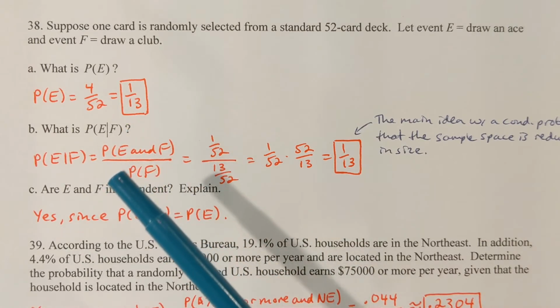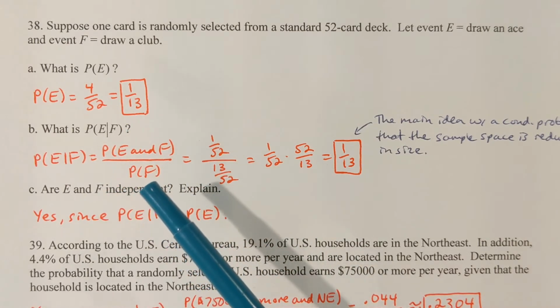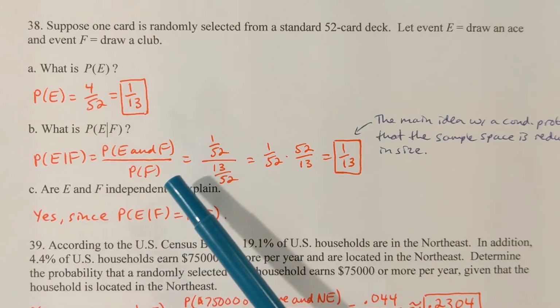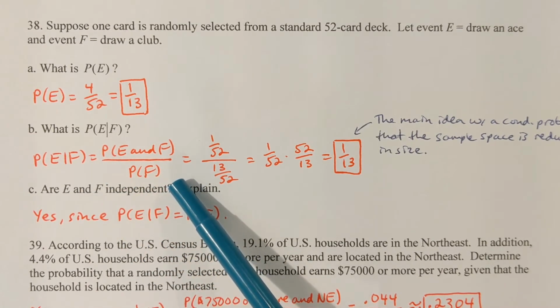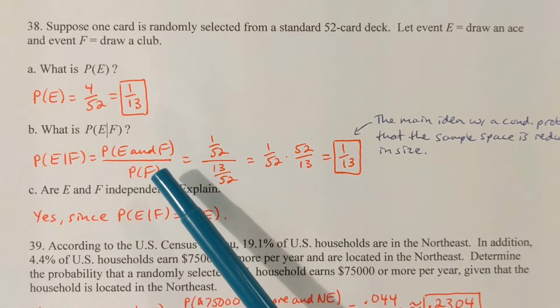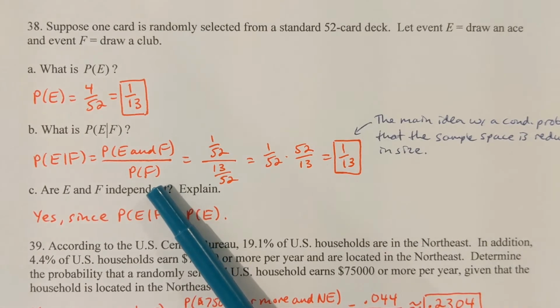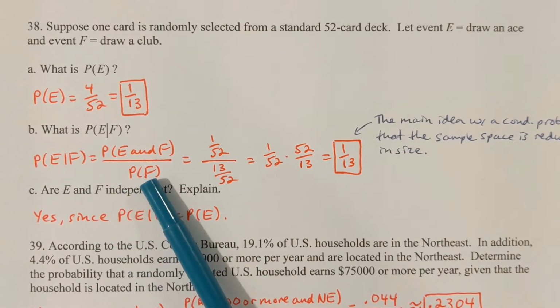Part B, what is the probability of E given F? Here's our conditional probability again. So I, again, say go right to the formula. We need the probability of E and F divided by the probability of F. Since I'm given event F, I want to be dividing by the probability of that event in the formula.